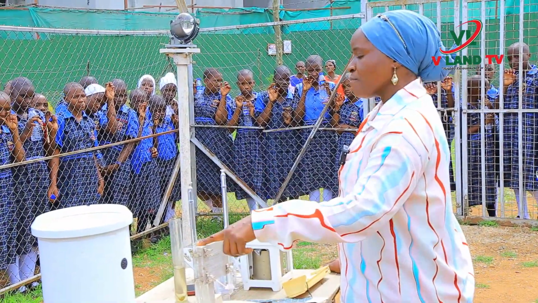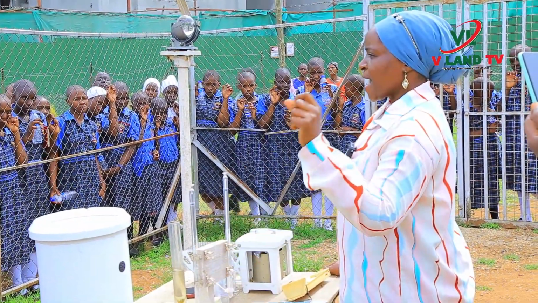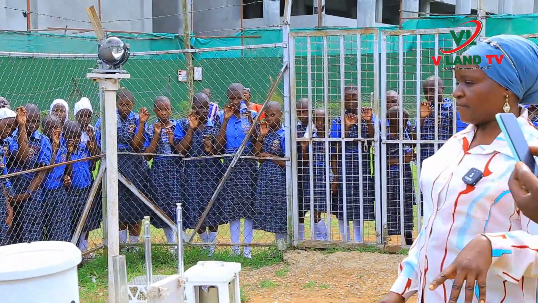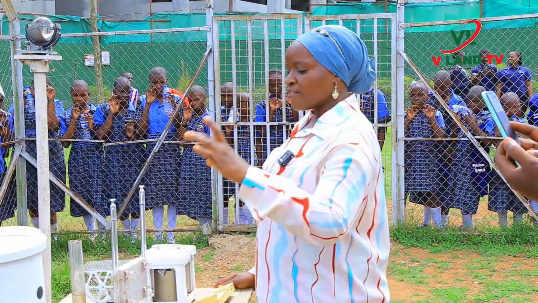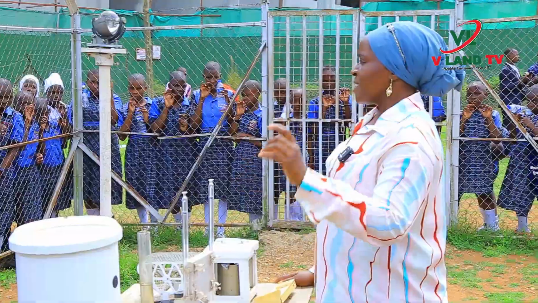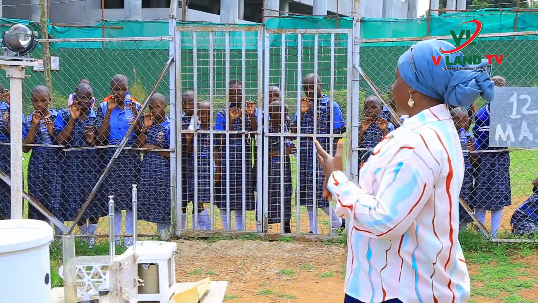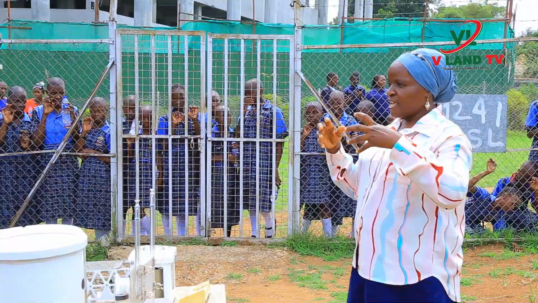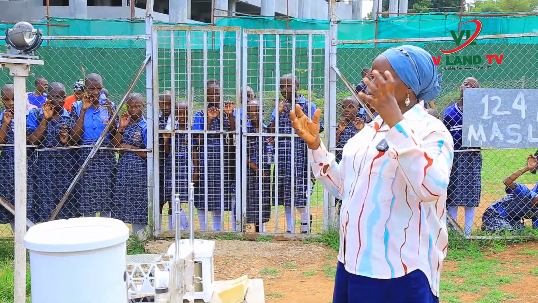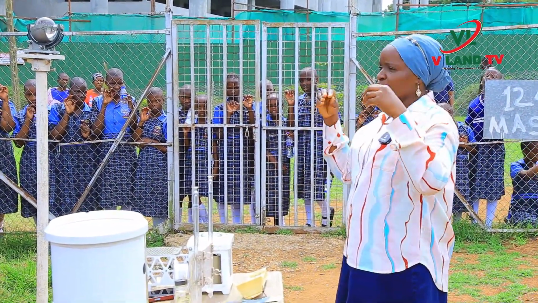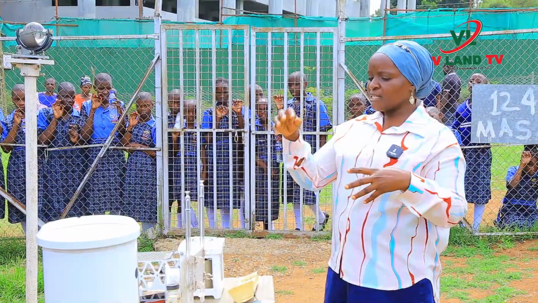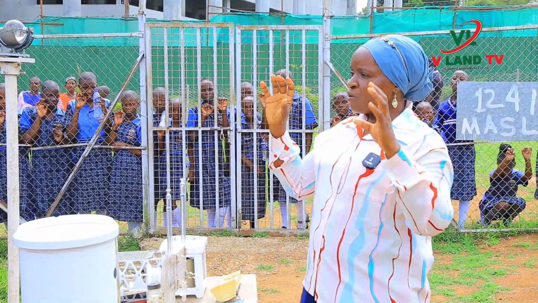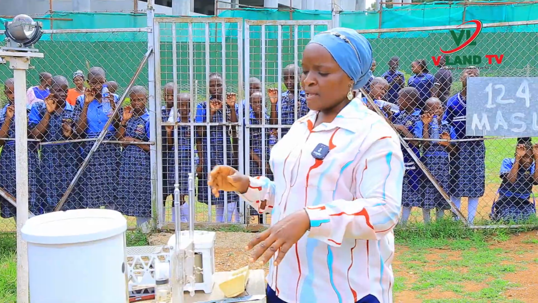One, we have the dry bulb thermometer, and it measures temperature of dry air. Then we also have the wet bulb thermometer. The wet bulb thermometer measures temperature of moist air. You cannot see it, but there is some water content in it. So this is the thermometer that is used to measure the temperature of air which contains moisture.